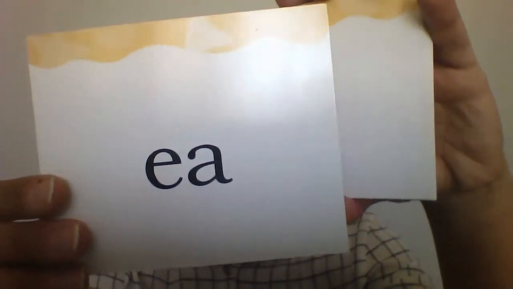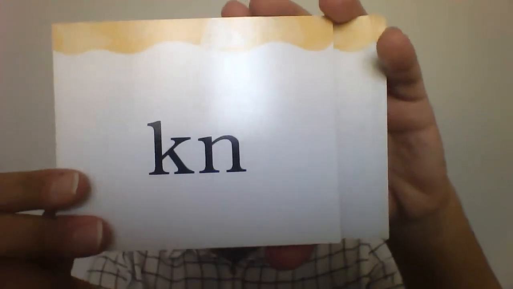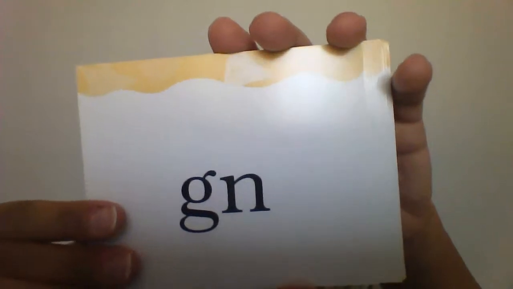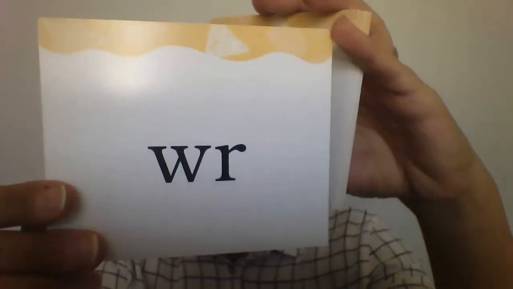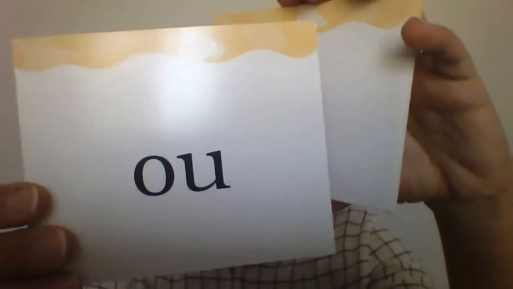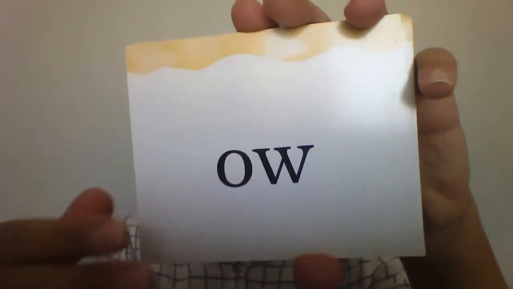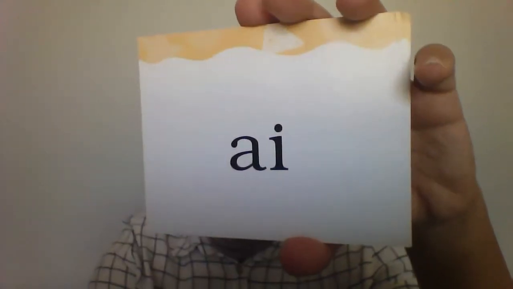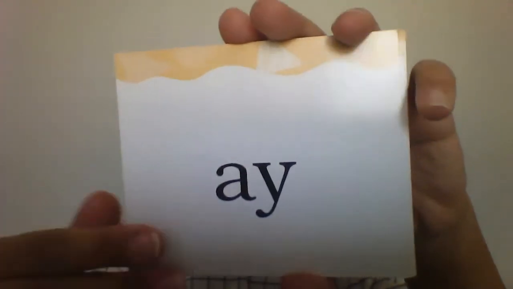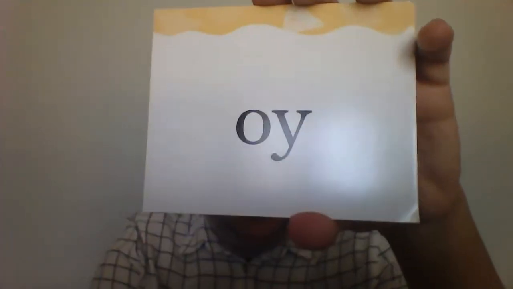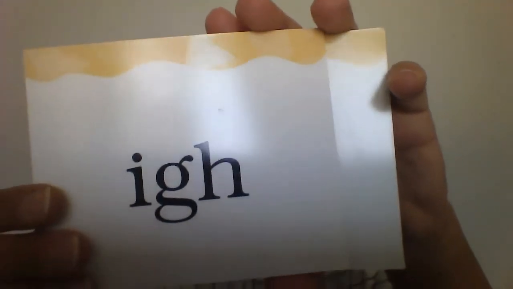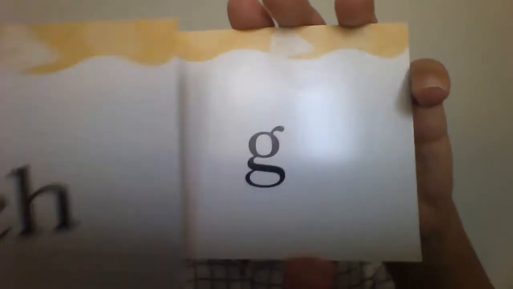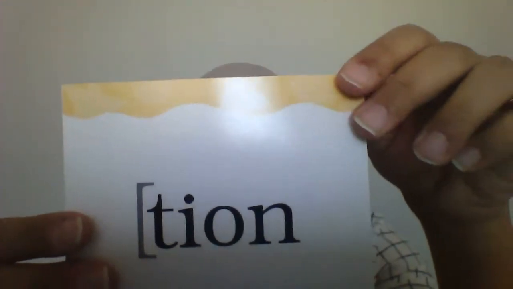Digraph NG, digraph PH, digraph EA, ghost letter digraph KN, ghost letter digraph GN, ghost letter digraph WR, diphthong digraph OU, diphthong digraph OW, digraph AI, digraph AY, C, diphthong OI, diphthong OY, trigraph IGH, trigraph TCH, G, trigraph DGE, final stable syllable shun.